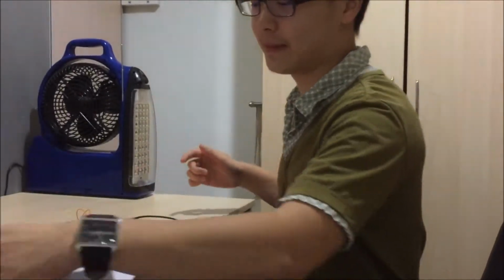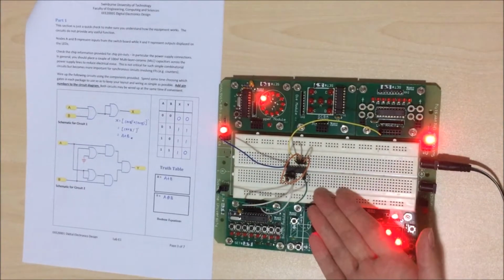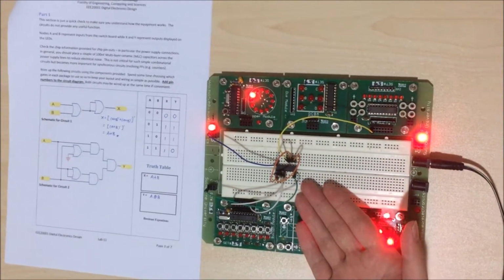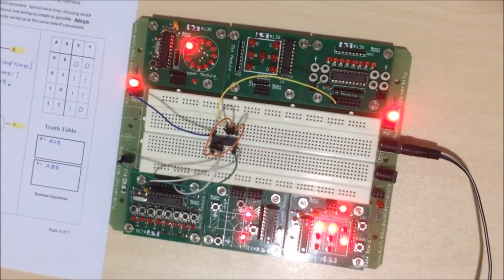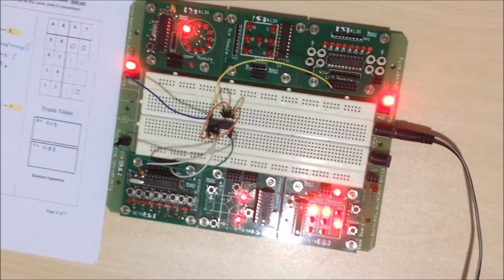I'm gonna talk about the schematic for circuit 1. This is the schematic for circuit 1. For this circuit, we only use one IC, which is the NOR gate. So I'm gonna prove the theory now.